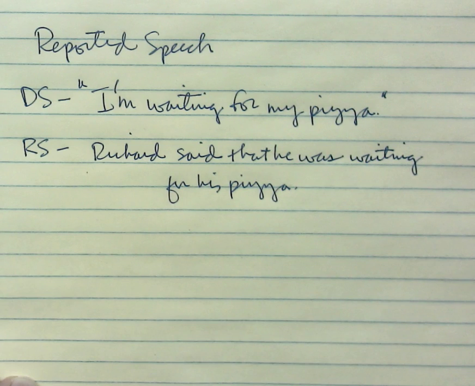And we use reported speech to communicate another person's ideas. We find reported speech used in newspaper stories, fiction, academic work, talking and writing about conversations. We use reported speech to share a speech that we've heard.